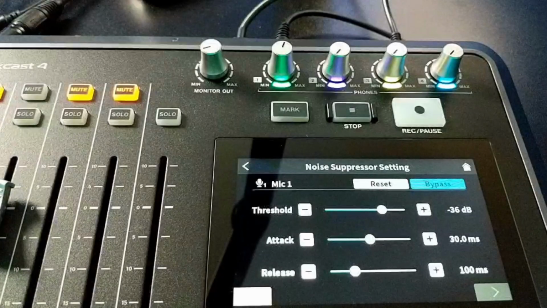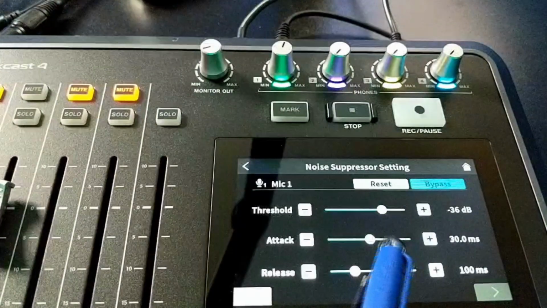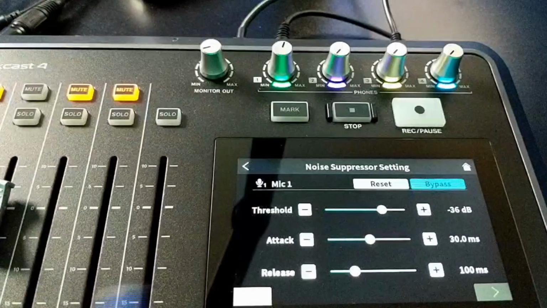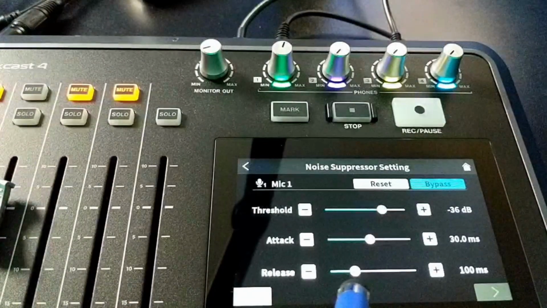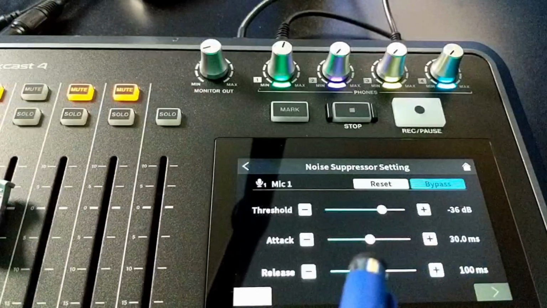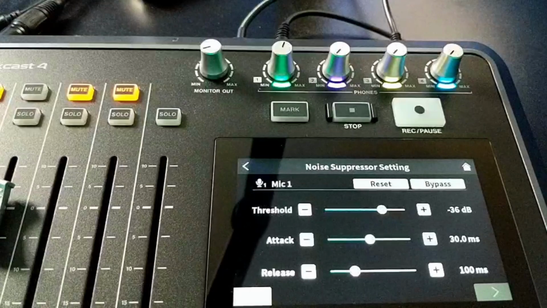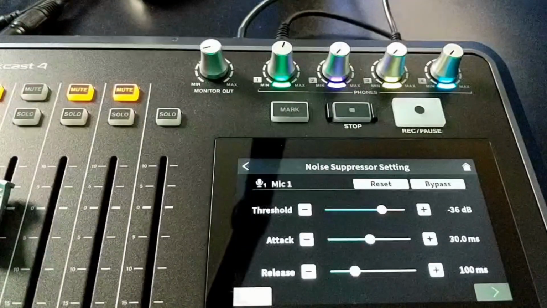What you're going to hear is, when I turn this on, I have it on bypass right this second, because when I turn it on, it's set so aggressively that for my particular setup going out to OBS, it is just set too aggressive, and it's going to start chopping up my words. I'll let you hear it. All right, so now I have it on, and you can hear it is cutting off my words.